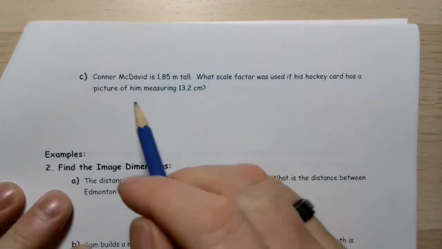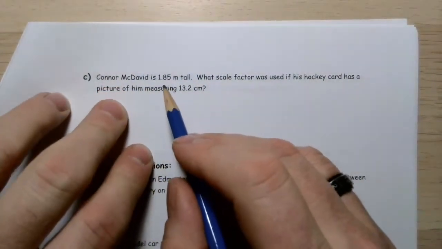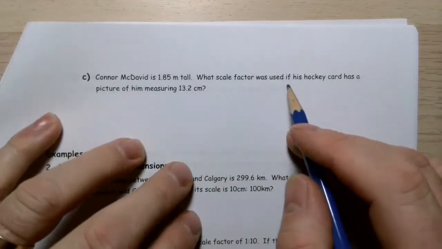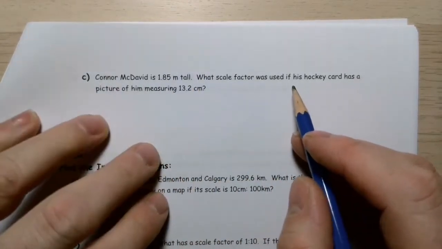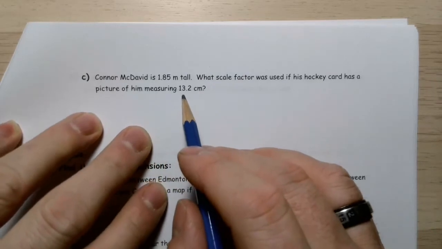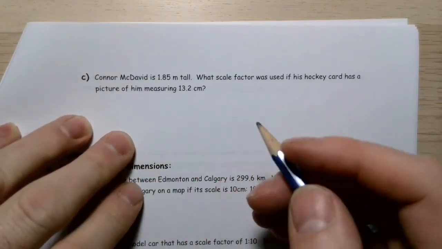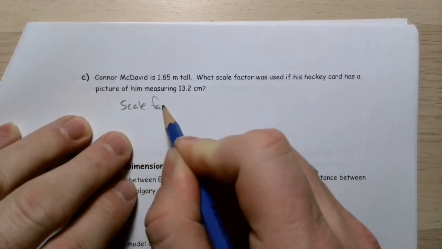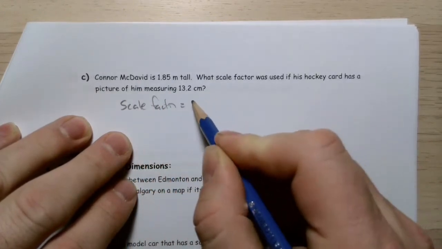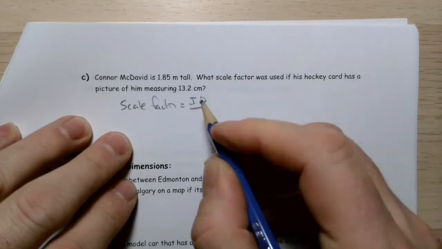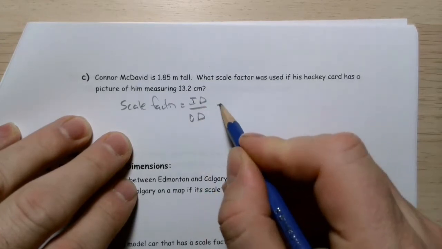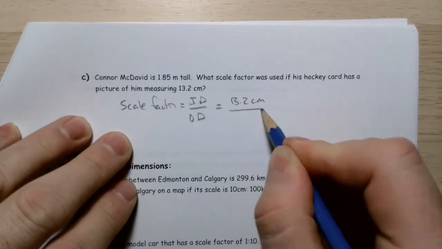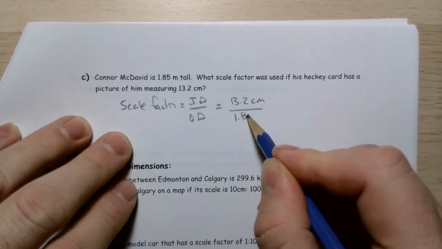All right. Connor McDavid is 1.85 meters tall. What scale factor was used if his hockey card has a picture of him measuring 13.2 centimeters? Okay, so remember our scale factor is going to be image dimension over object dimension. In this case we've got 13.2 centimeters, and here we've got 1.85 meters.